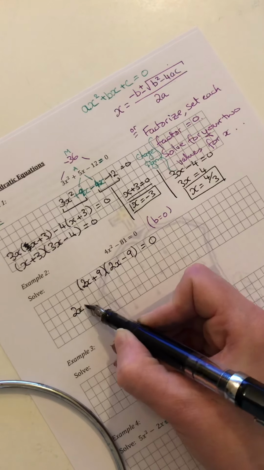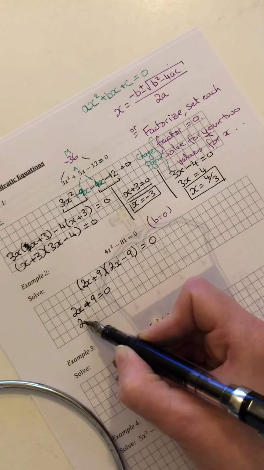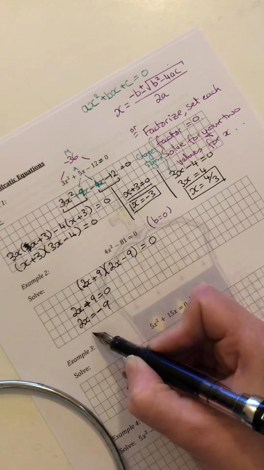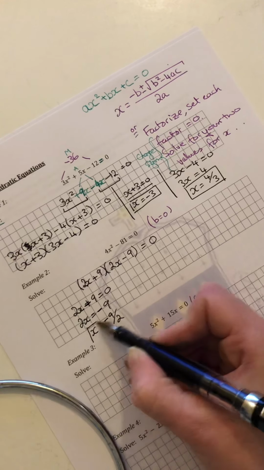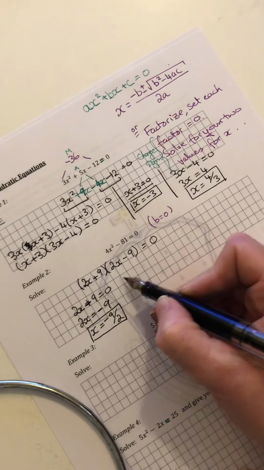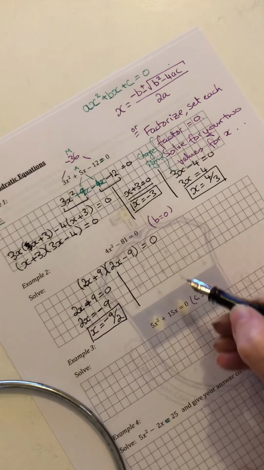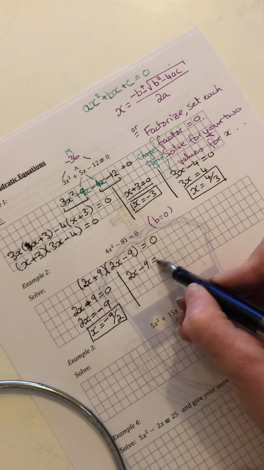Each factor in turn equal to 0. 2x plus 9 equals 0 means 2x is equal to minus 9 and x is minus 9 over 2. If you write x equals minus 4.5, that's perfectly fine as well. I tend to prefer to leave things as fractions. And 2x minus 9 is equal to 0.